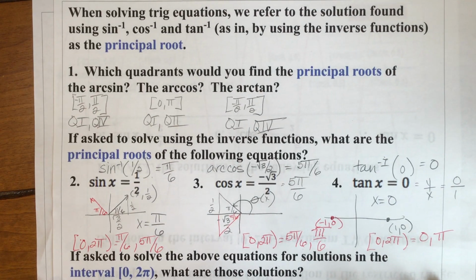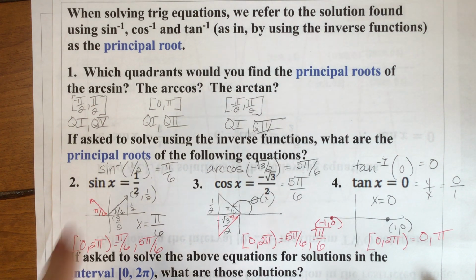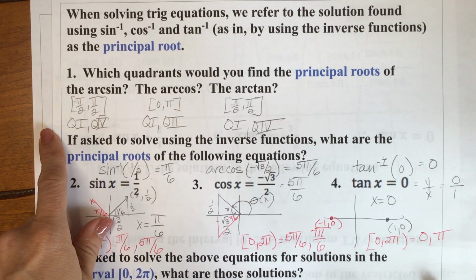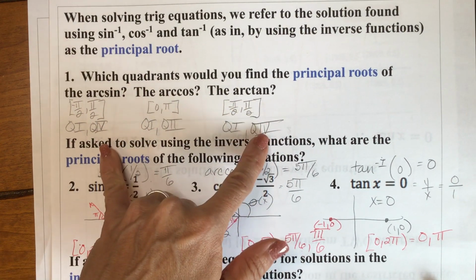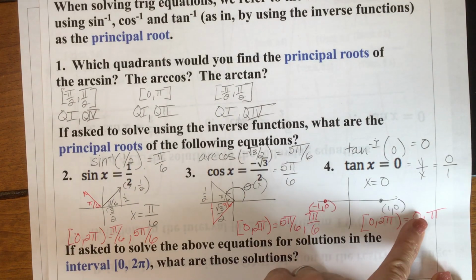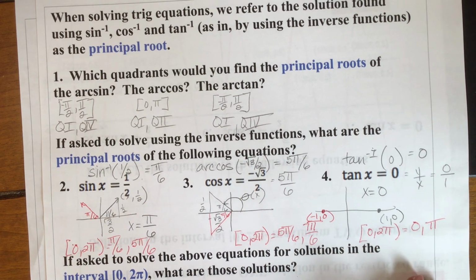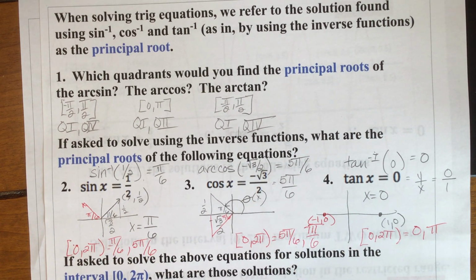All right, so here is finding all the solutions for inverse trig. Either principal roots, which is one value that has to be in the given domains of our one-to-one function, or between 0 and 2 pi, we're going to have two values. And on the next video, we're going to talk about finding those same values for every time sine equals 1/2, or every time cosine equals negative root 3 over 2.